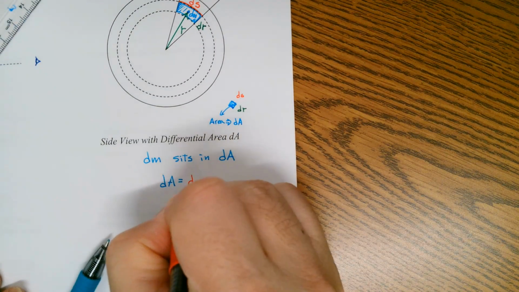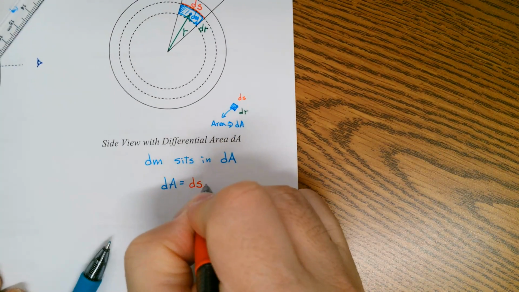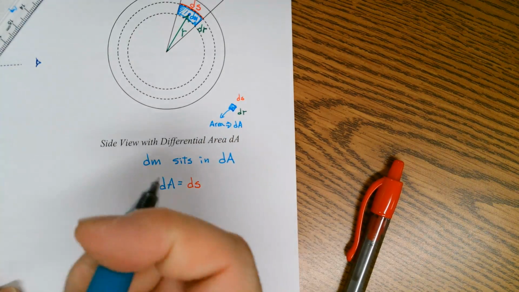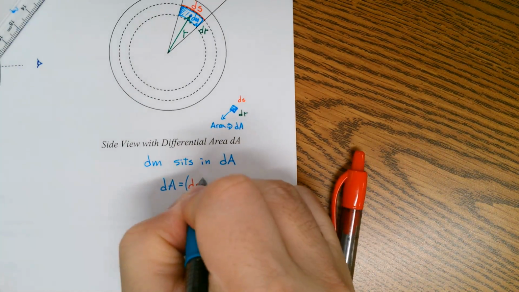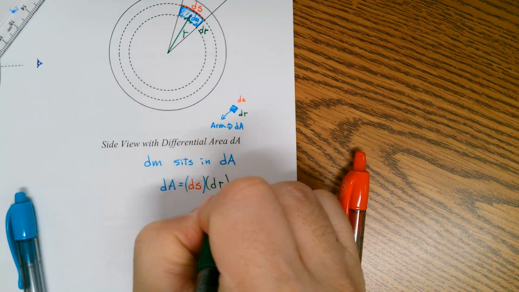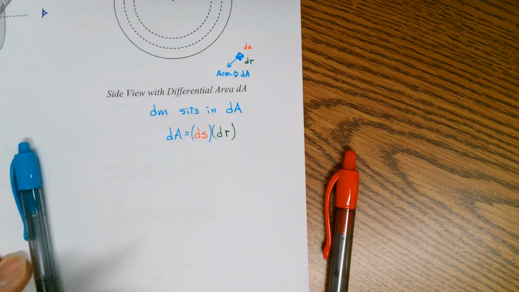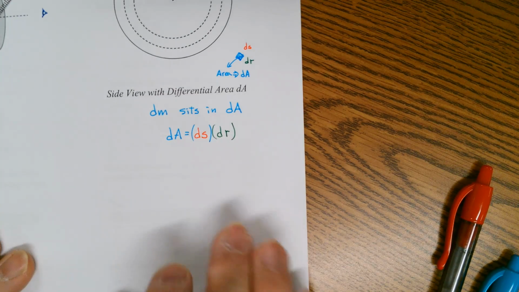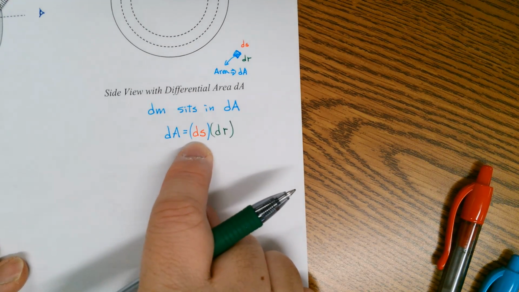So it's basically ds times dr. But what's my ds?